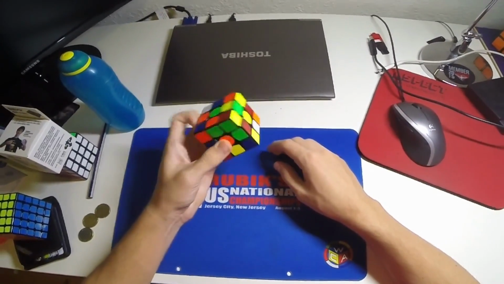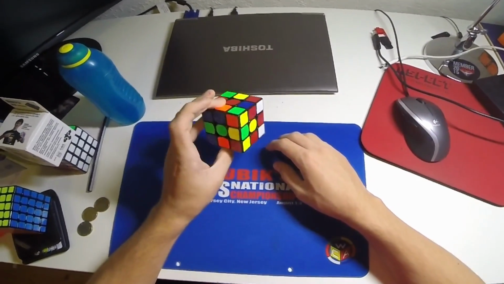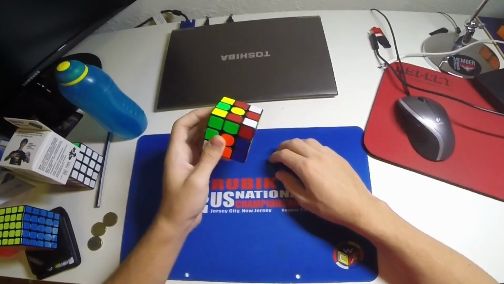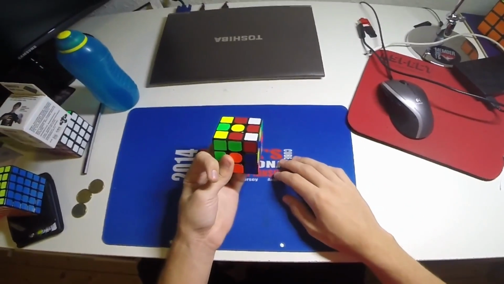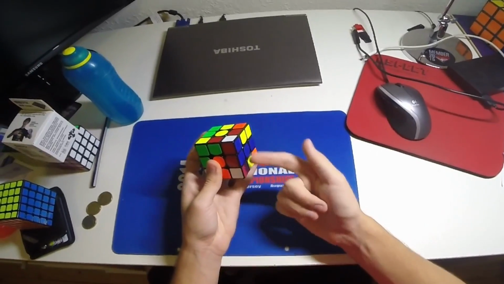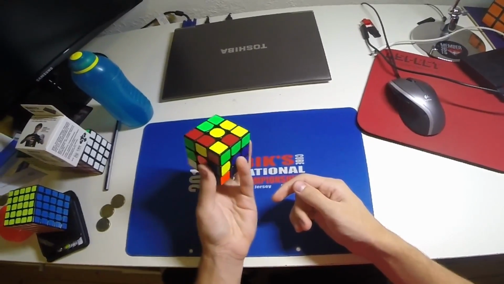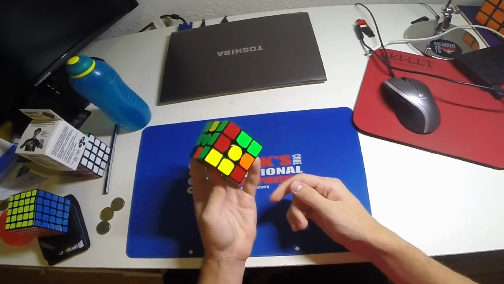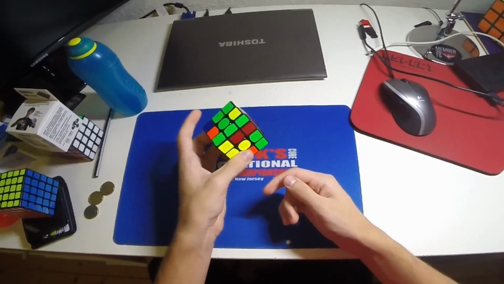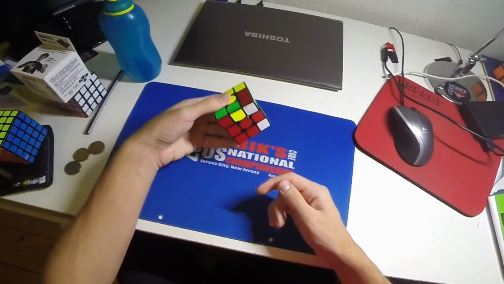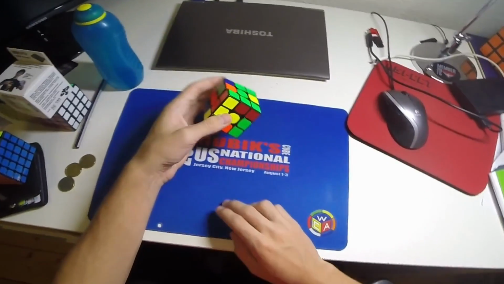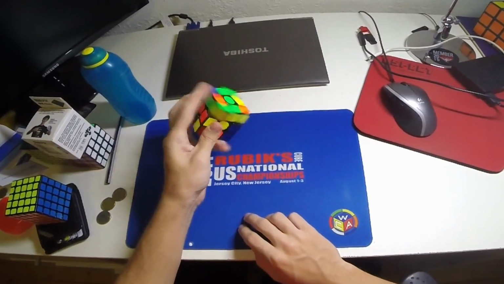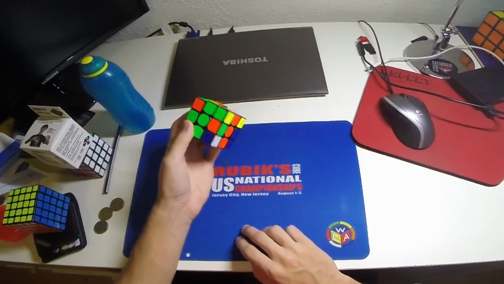Alright. This one's going to be tricky. We'll see what we can do. So, back pair here. Now if we insert with a sledgehammer in the back, we can orient these two edges at once. Might be a tricky sort of finger trick.